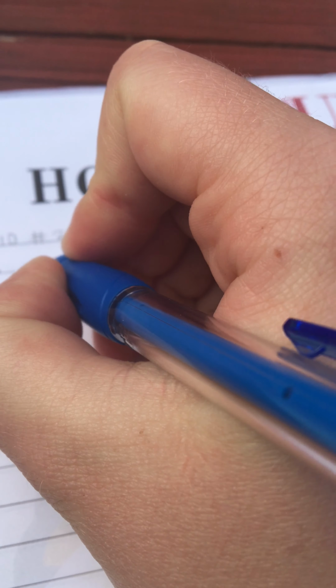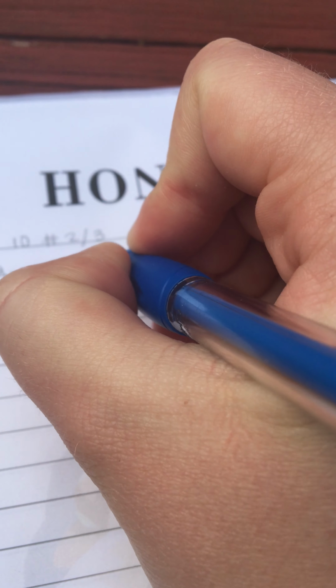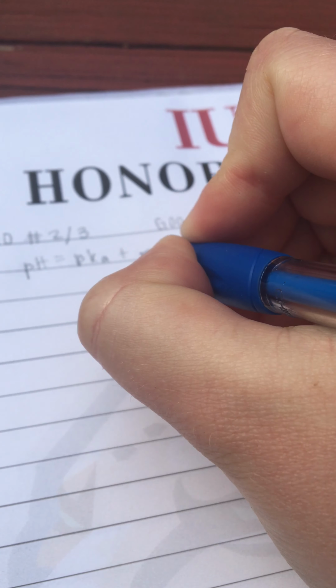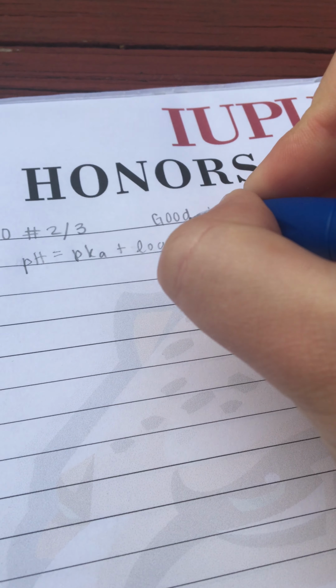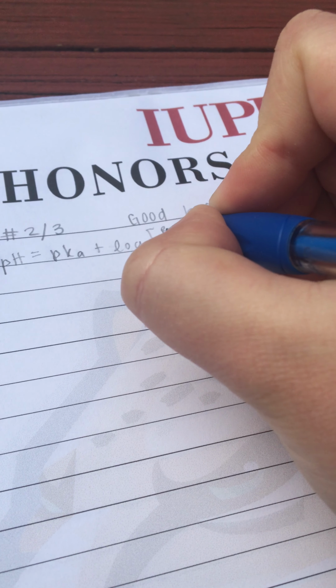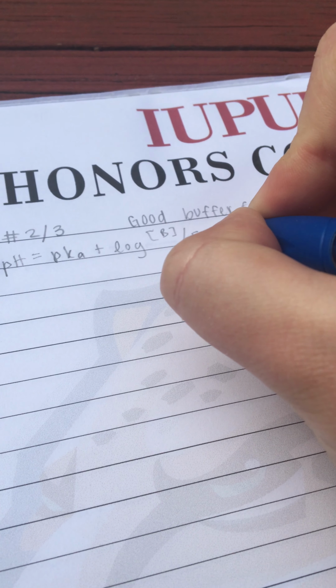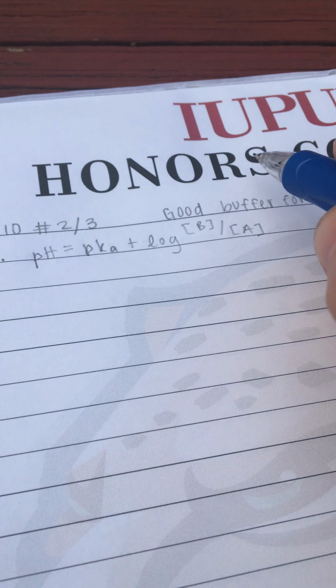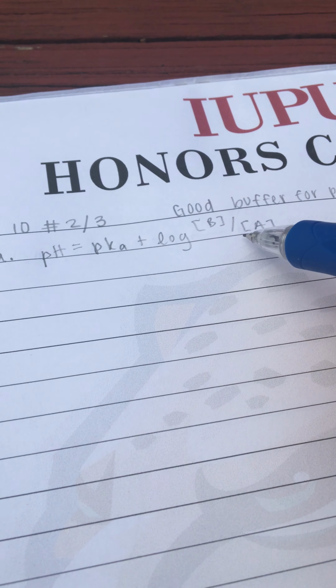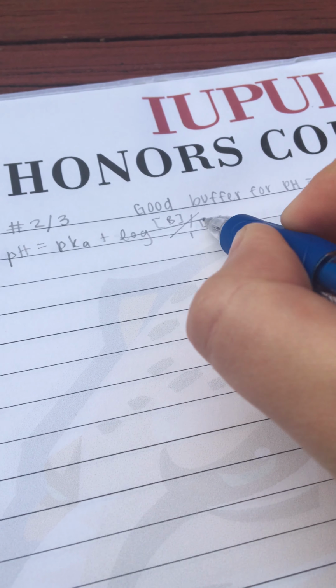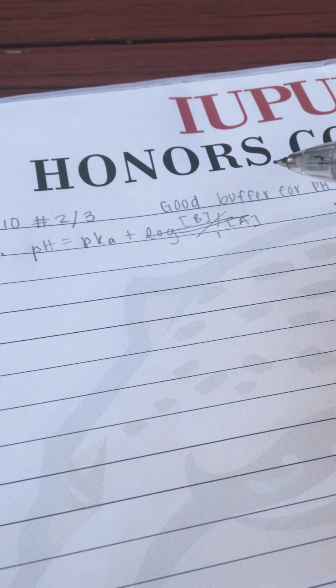Here the Henderson-Hasselbalch equation, pH equals pKa plus log of your concentration of base over concentration of acid. However, we know base and acid are in equal concentrations, so this would be 1, and log of 1 is always 0, so we can just get rid of that term.